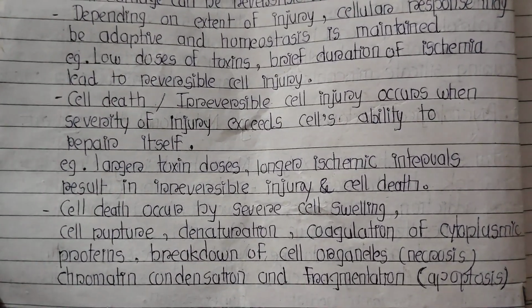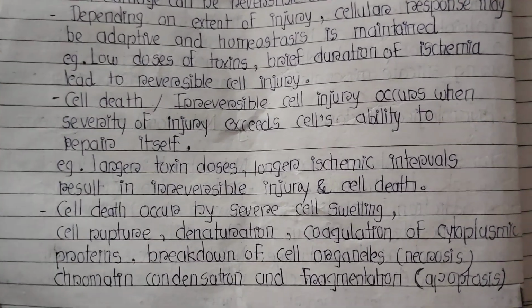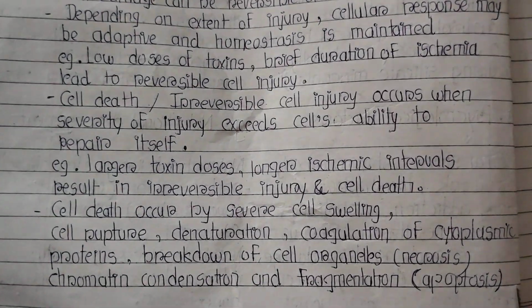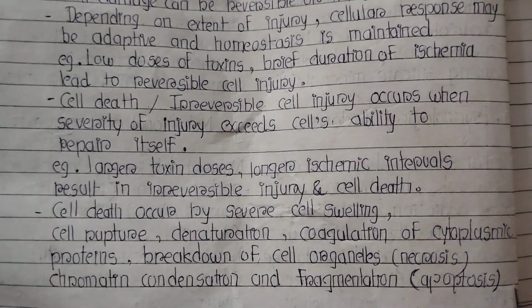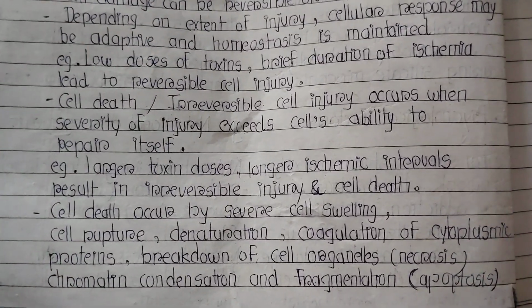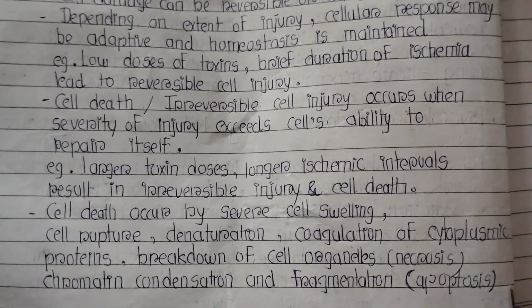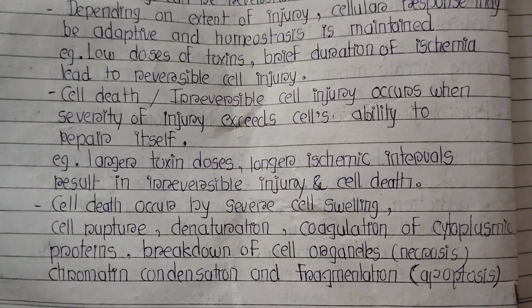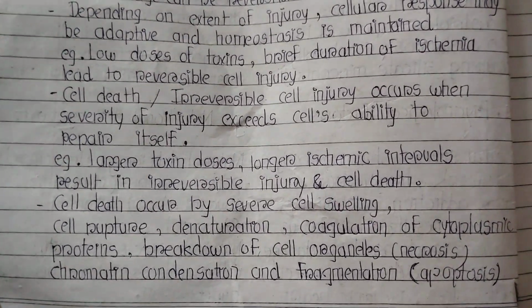So it leads to further cell rupture. Then denaturation means inactivation of protein. Then coagulation of cytoplasmic protein means the protein is converted into a solid state form, which makes it unable to perform its function.